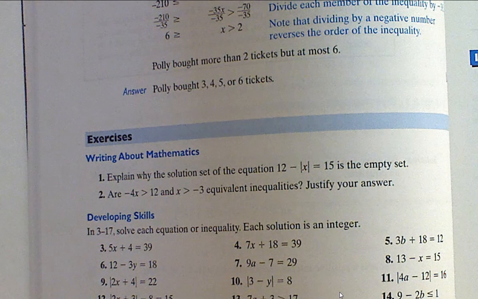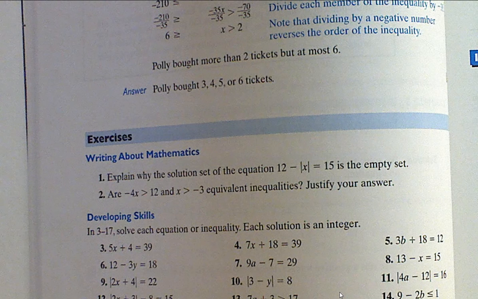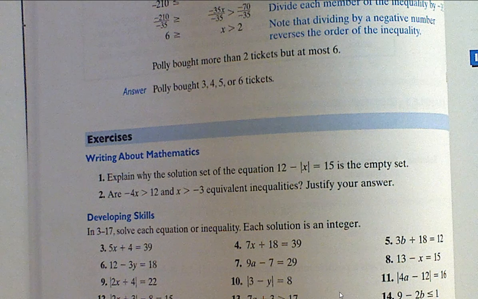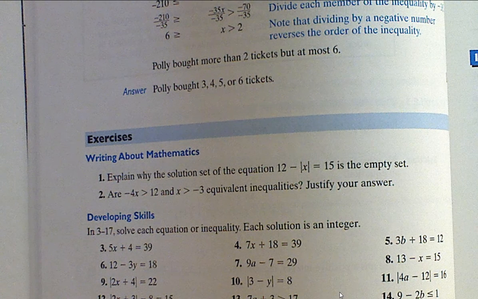Remember we just, like, moments ago, talked about this. I just had you write it down. So if you divide by a negative, or multiply by a negative, you have to flip the inequality.